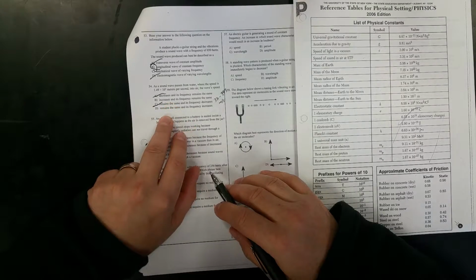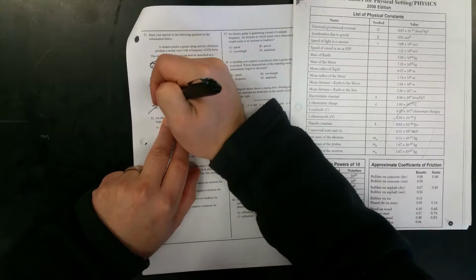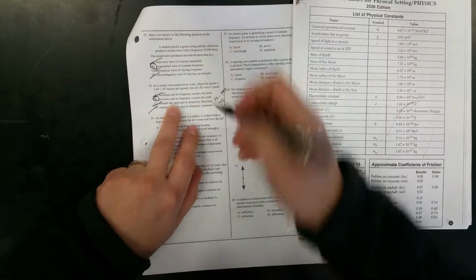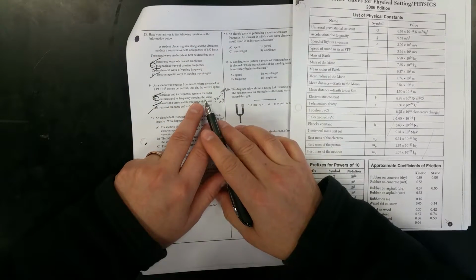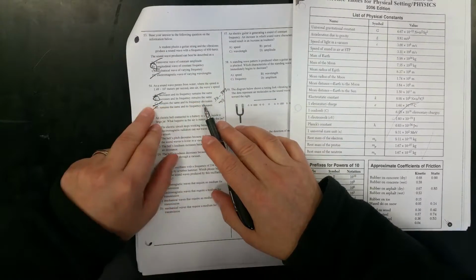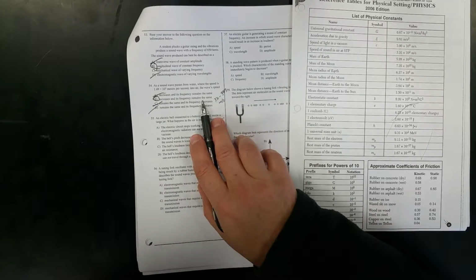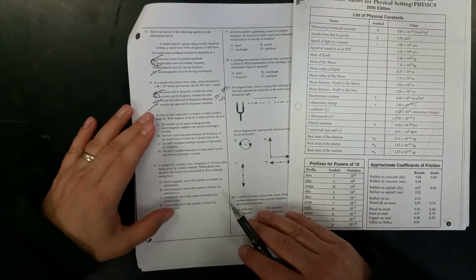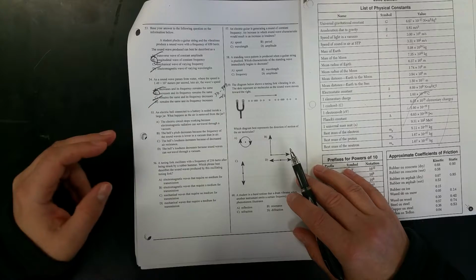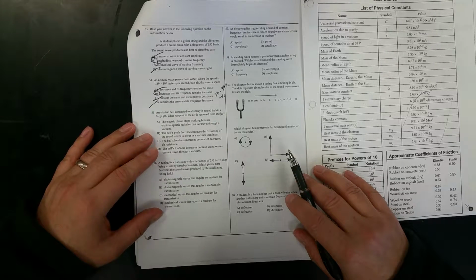Now, that leaves only answer B. You want to double check this. Does the frequency remain the same? It would be if the pitch remains the same. So, okay, good, that works. Because the pitch, the number of vibrations, is not going to change.